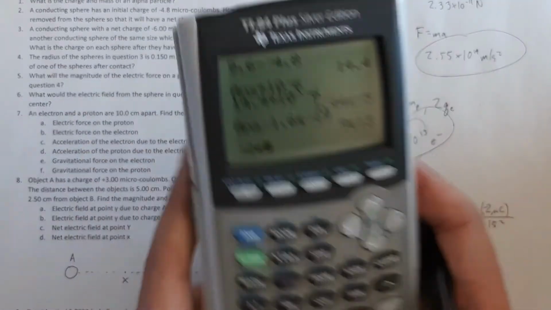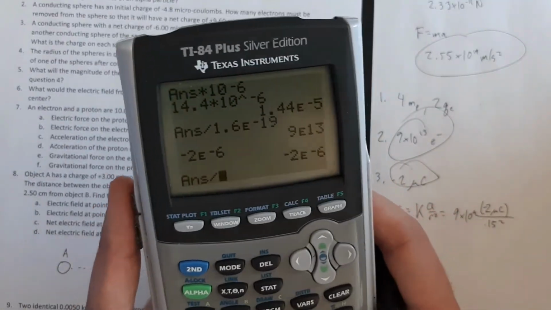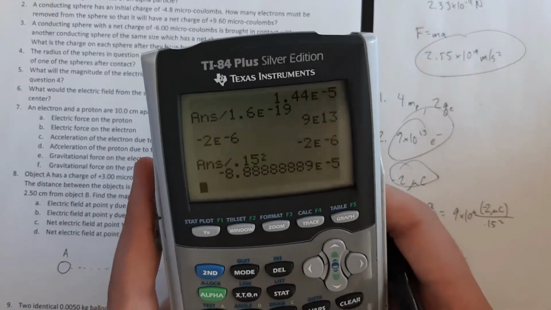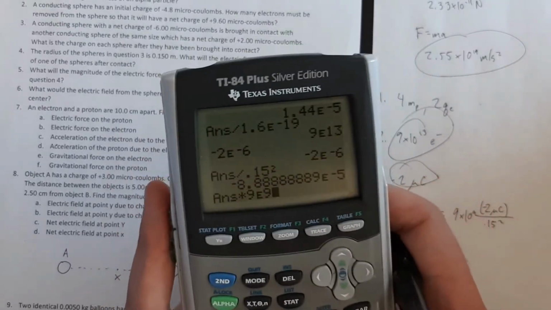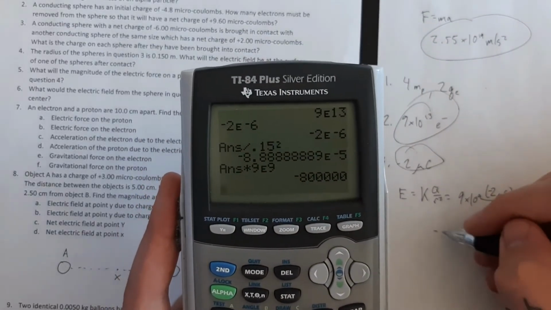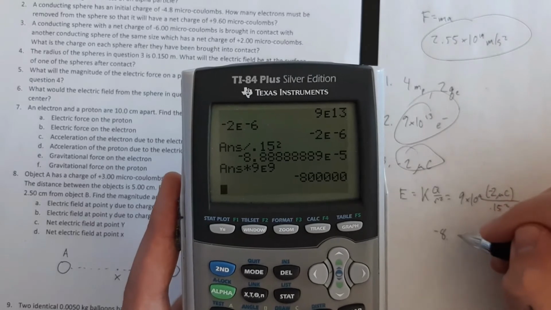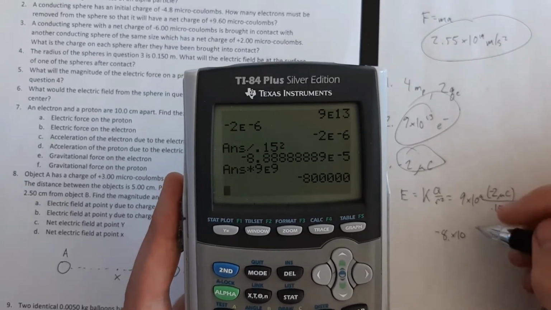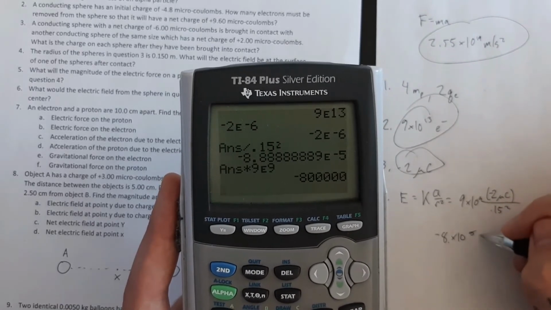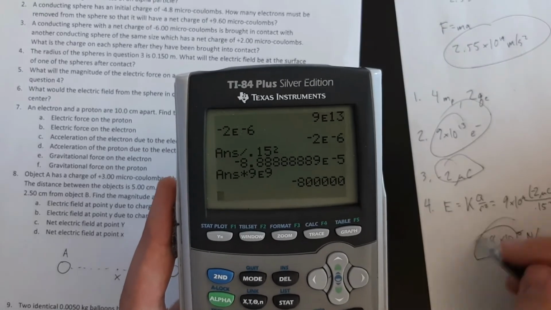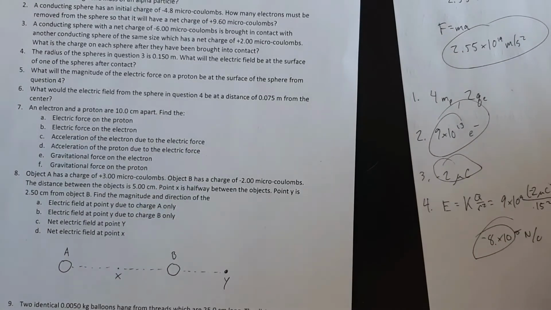So we've got negative 2 times 10 to the negative 6th divided by 0.15 squared, times 9 times 10 to the 9th, and that gives us an electric field of negative 8 times 10 to the 5th newtons per coulomb. Cool. Wow, that was a terrible circle.